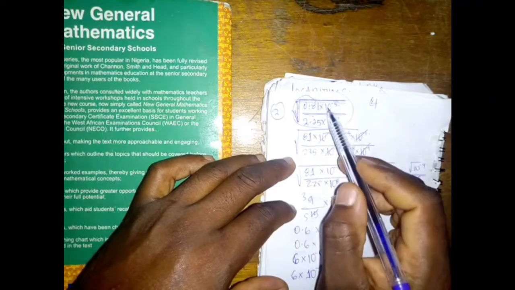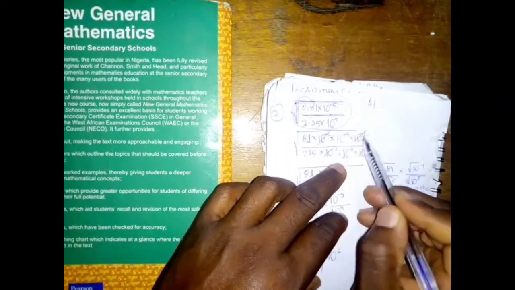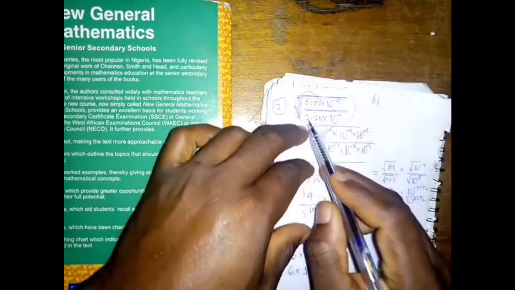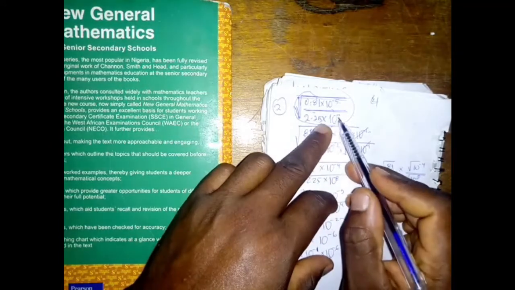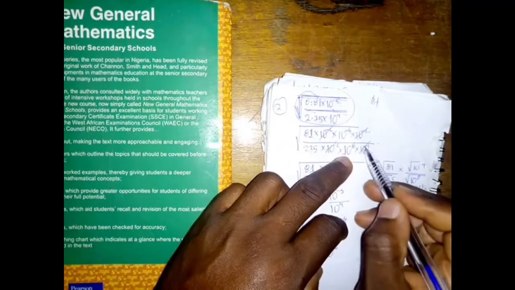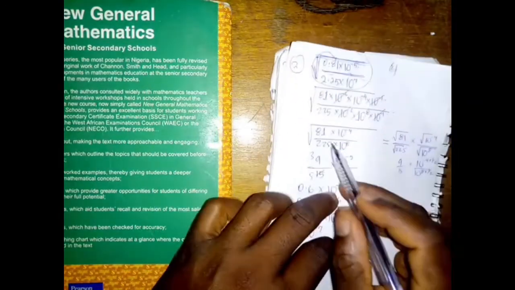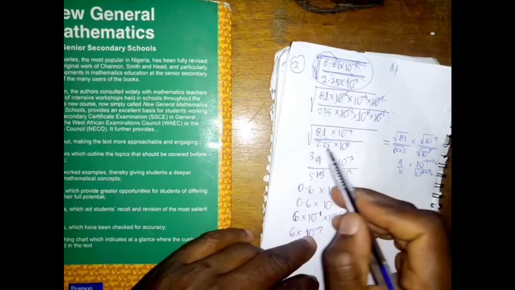So from this will give you 81 times 10 to the power of minus 2. And 10 to the power of minus 5 will give you 10 to the power of minus 4 times 10 to the power of minus 2... minus 4 minus 1 will give you minus 5. So this 2.25 is 225 times 10 to the power of minus 2. And 10 to the power of 7 is the same as 10 to the power of 8 times 10 to the power of minus 1. 8 minus 1 will give you what? 7.